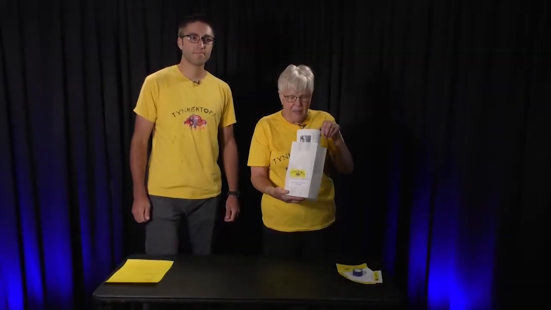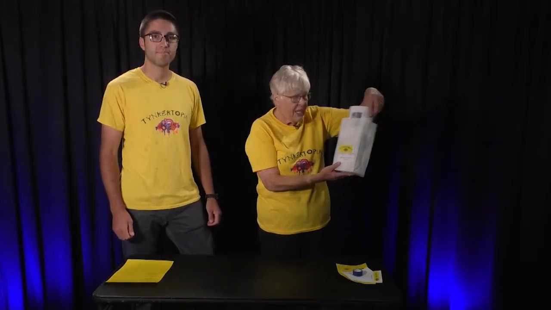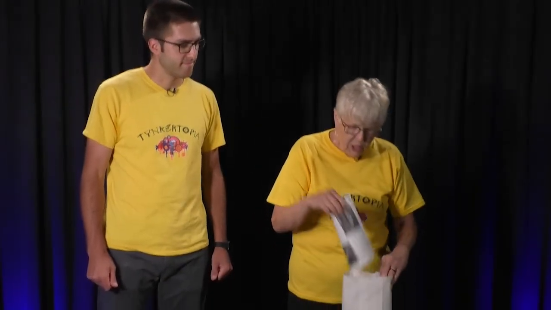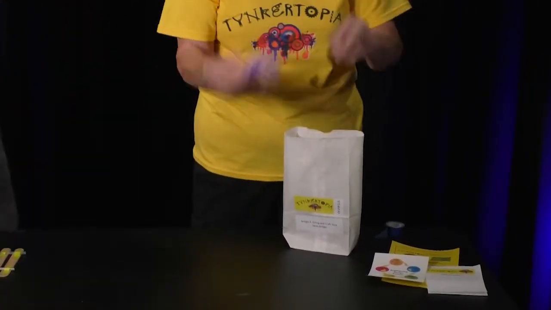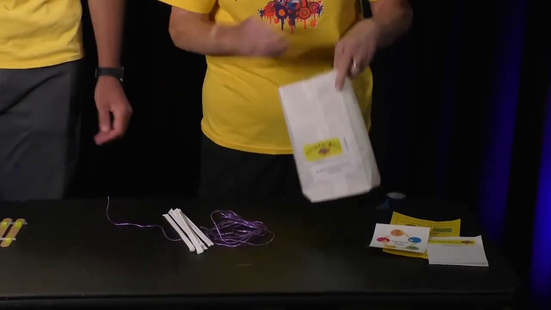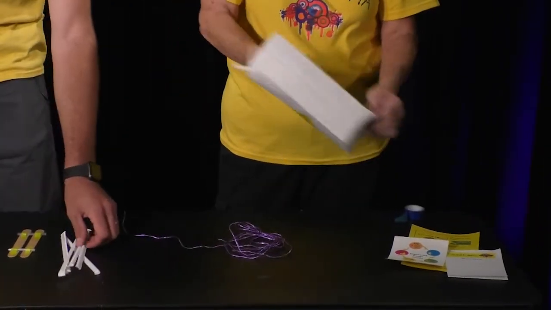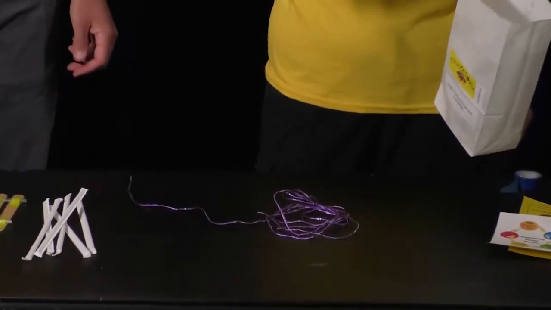Finally, we've got a fourth bridge, and it is made out of string and craft sticks, and it's what we call a sway bridge. In your bag, you'll find your directions. You've got your string, you've got some straws, and you've got, whoopsie, jumbo craft sticks.